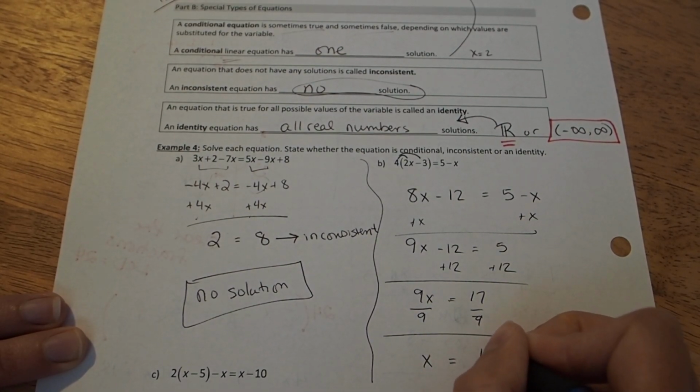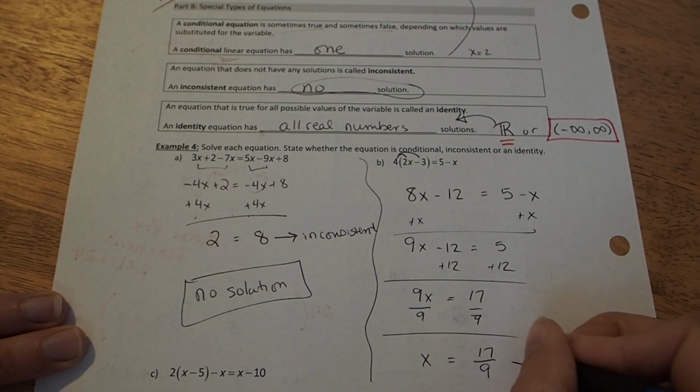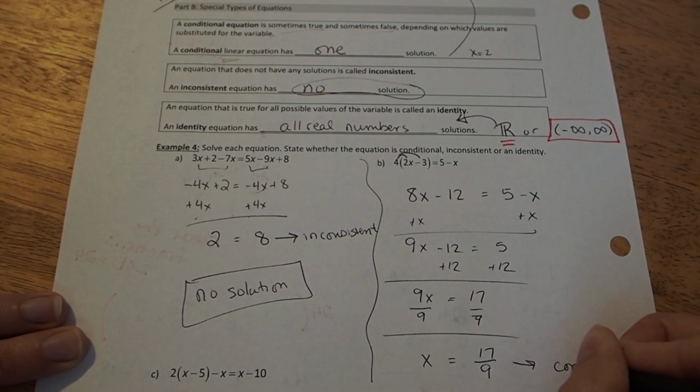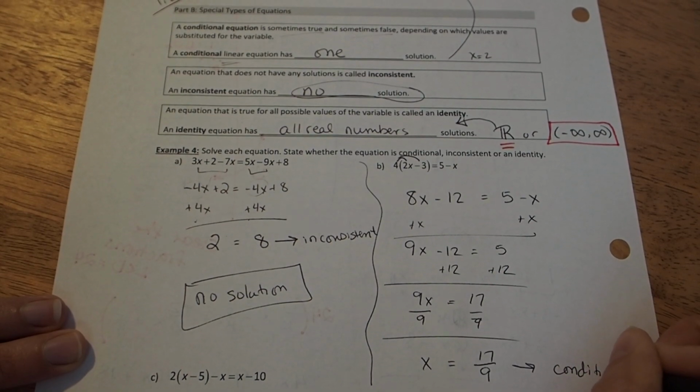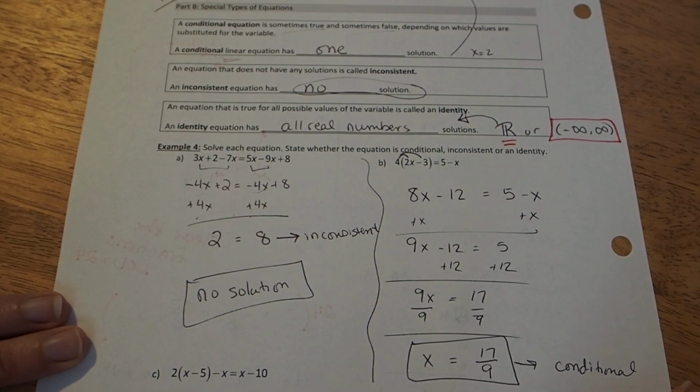I was able to get an answer. The answer is 17/9. There is one answer, so this is the type conditional. And the answer itself is the value that I solved for x, the 17/9.